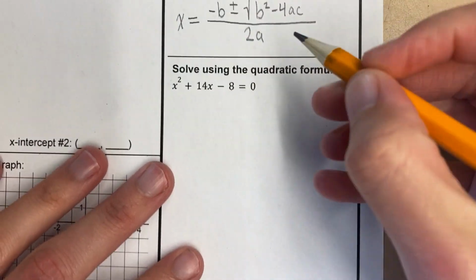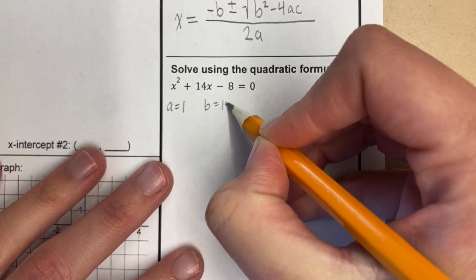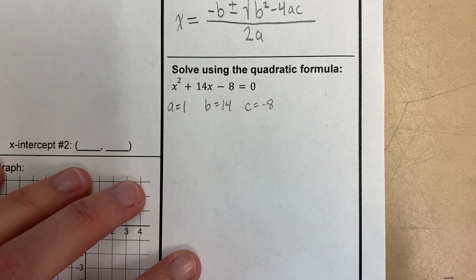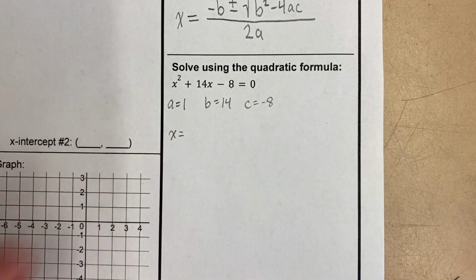And here it is. I first need a equals 1, b equals 14, c equals -8, and let's plug in. Let me get the focus on the camera. So x equals opposite of b.